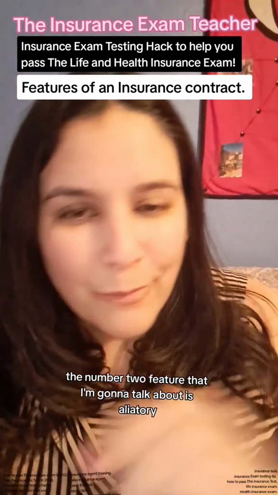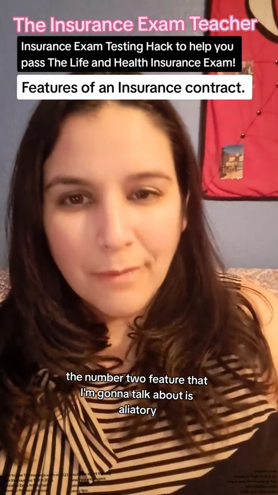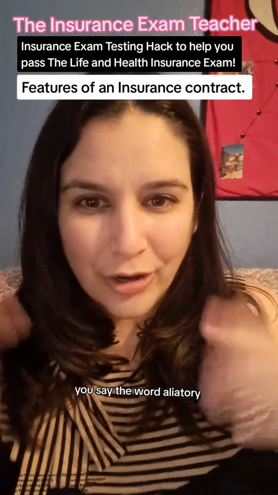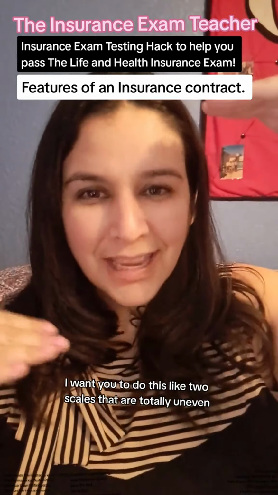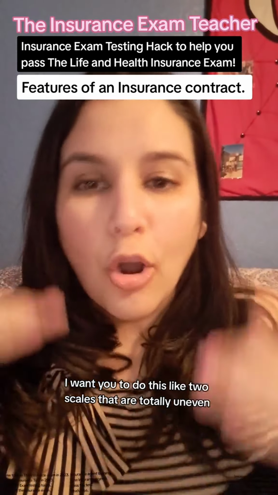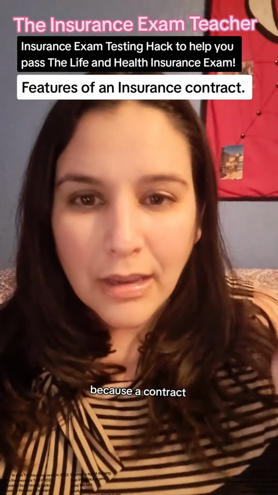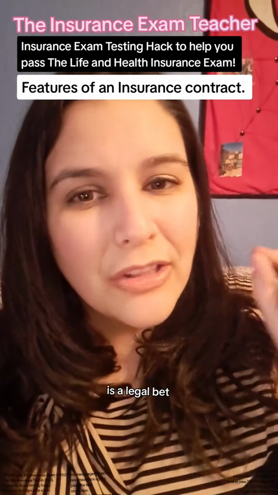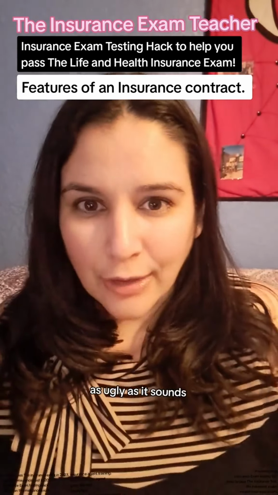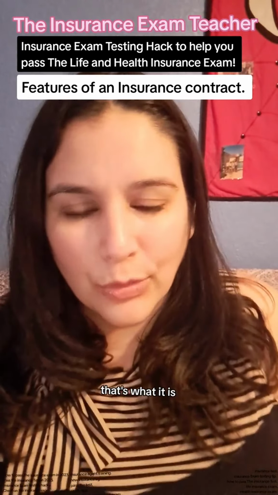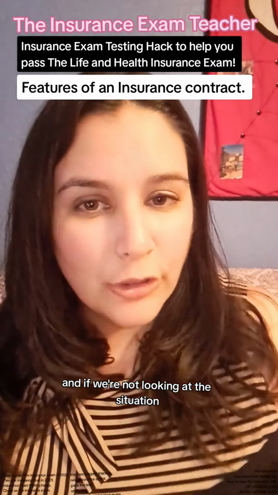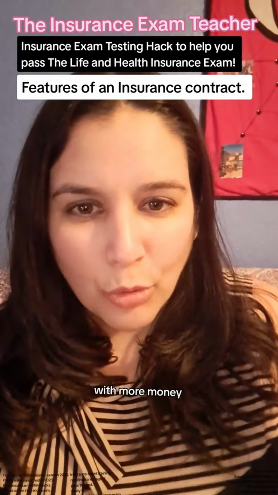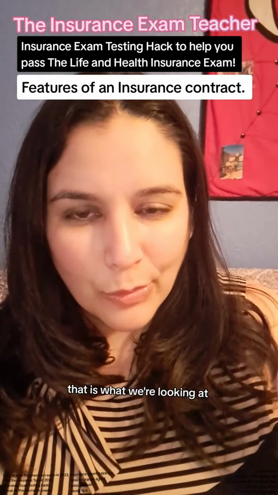The next one, the number 2 feature that I'm going to talk about is aleatory. And every time you say the word aleatory, I want you to do this, like 2 scales that are totally uneven, because a life insurance contract is a legal bet. As ugly as it sounds, they're betting on our lives. That's what it is. And if we're not looking at the situation, we're looking at money. Who ends up at the end of the day with more money? That is what we're looking at.